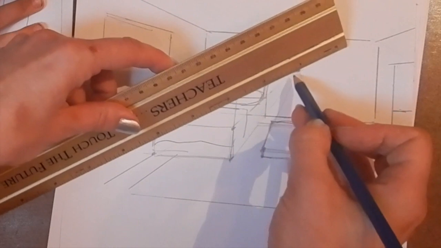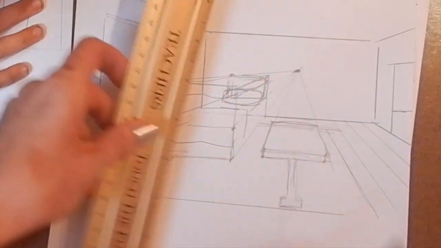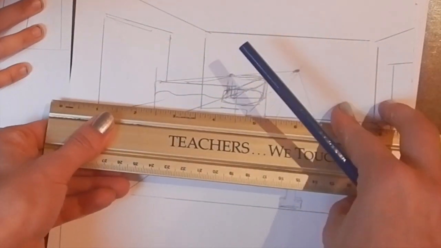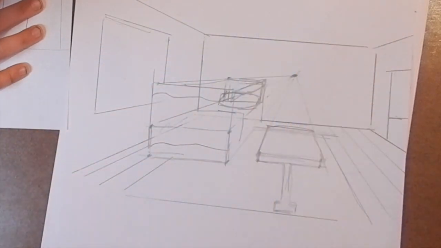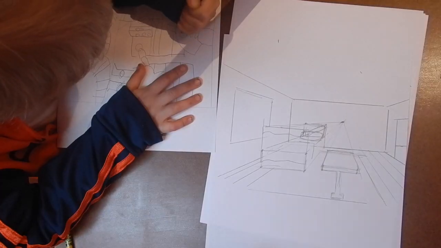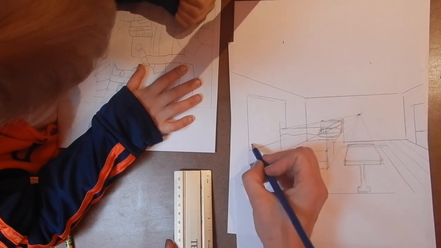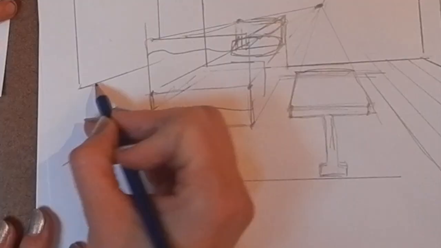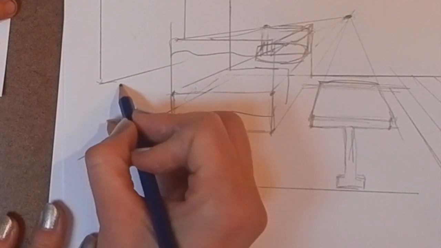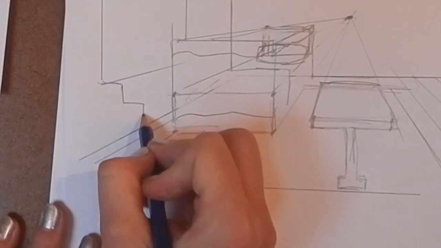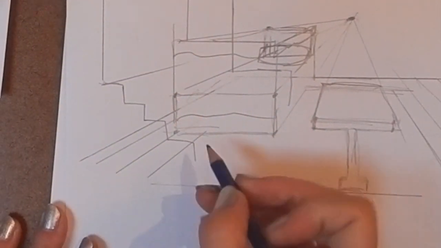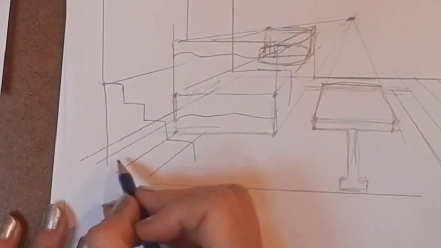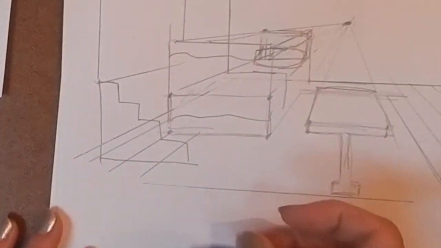All you have to keep in mind is that your lines are going to go either parallel to the side, parallel to the floor, or back to the vanishing point. If I wanted to draw some stairs going into this window space, you draw the riser and the tread, riser and tread, riser and tread, riser and tread, just like you would one view of them.